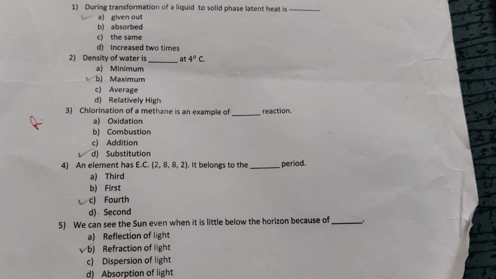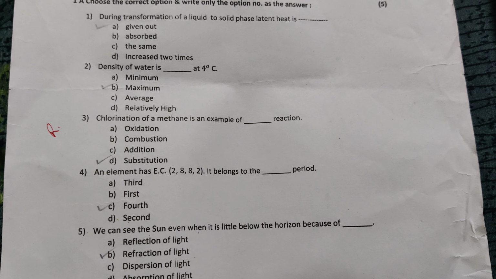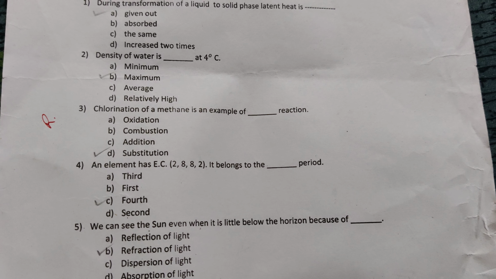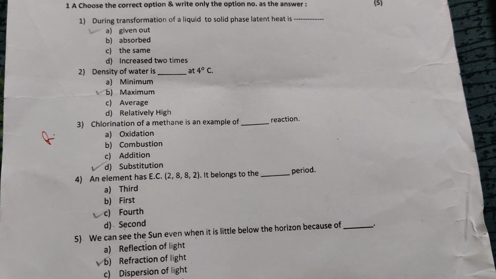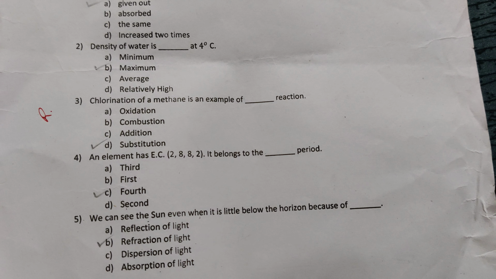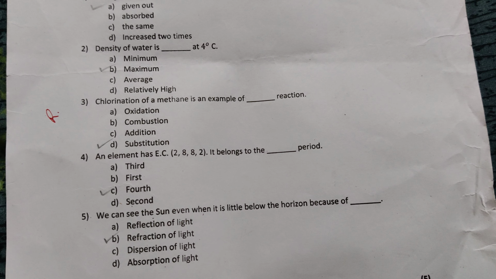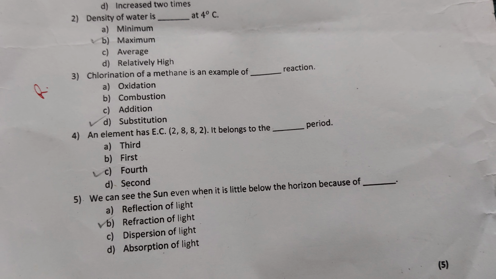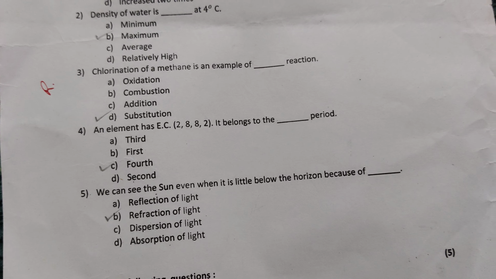During the transformation of liquid to solid phase, latent heat is given out. Density of water is maximum at 4°C. Chlorination of methane is an example of substitution reaction. An element has electronic configuration 2, 8, 8, 2. It belongs to the fourth period. We can see the sun even when it is a little below the horizon because of refraction of light.